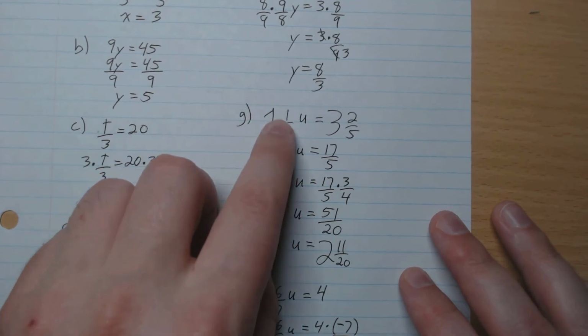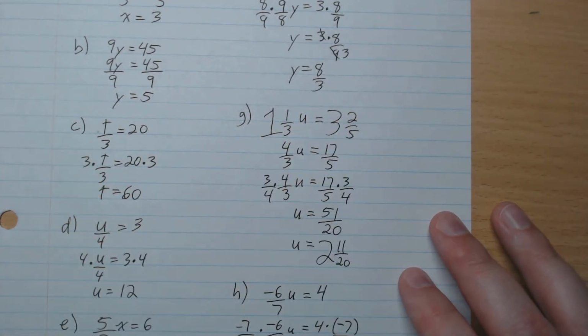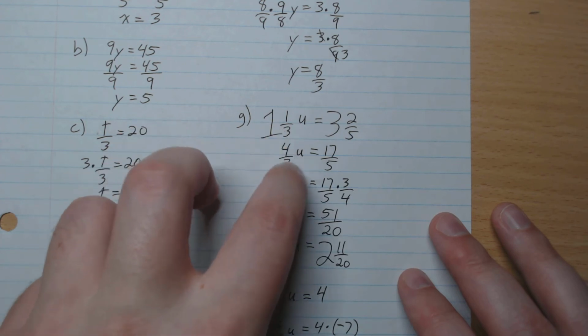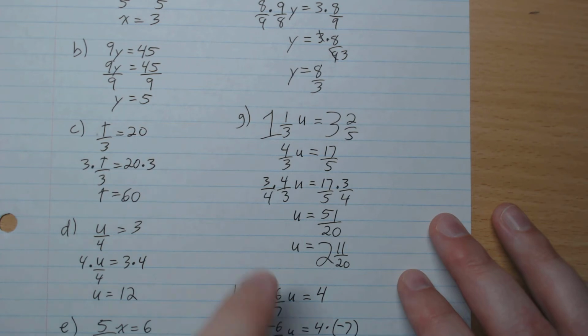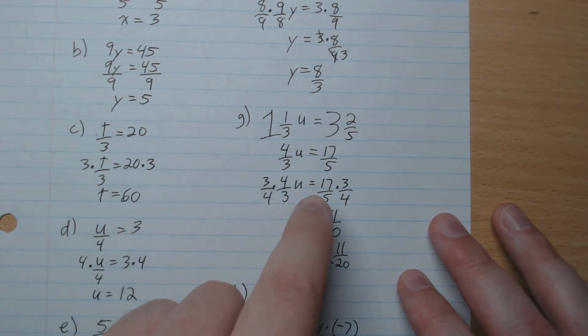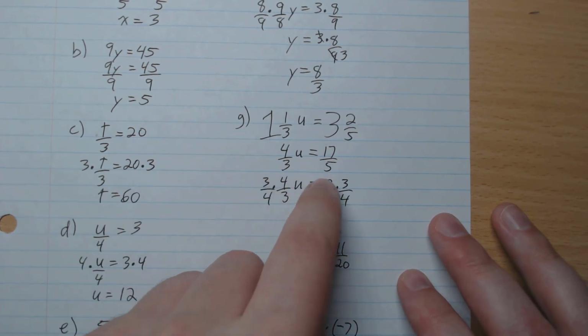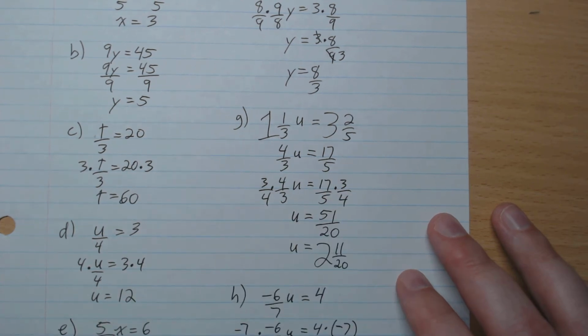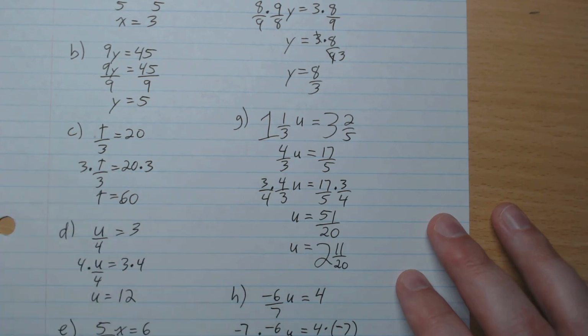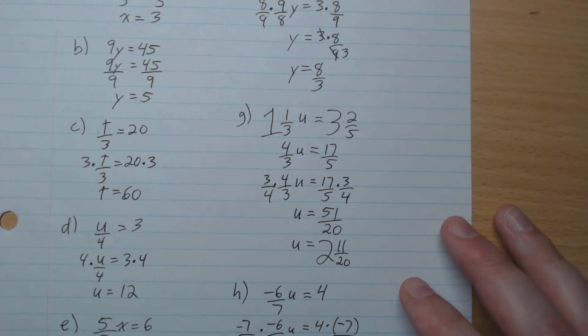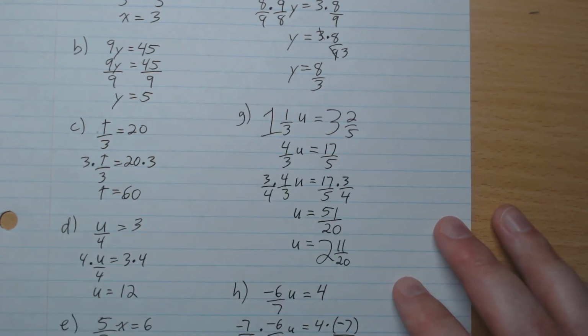G, 1 and 1/3 u equals 3 and 2 over 5. So this converts to 4 over 3 u equals 17 over 5. Times the reciprocal of 4 over 3, because that's what we want to get rid of, right? So we go times 3 over 4 on both sides. 3's cancel out, 4's cancel out. What's left is u equals 17 times 3 over 5 times 4. Nothing cancels out, so we have 51 over 20. And we convert it back to a mixed number, and so we have 2 and 11 over 20, like that, as our solution to this equation.